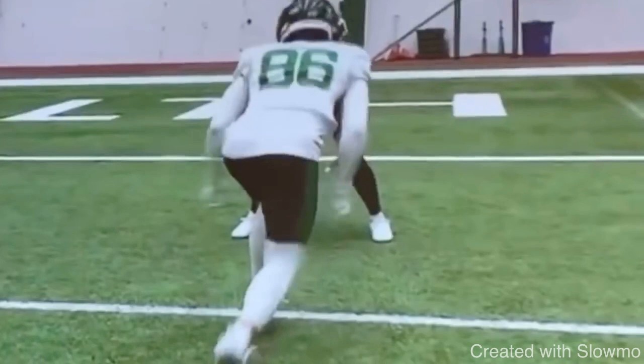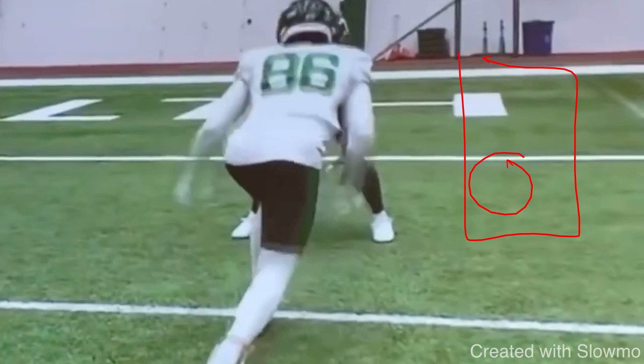If you don't sell to this lane, I'm sure some of you guys probably saw that video of CeeDee Lamb and Amari Cooper talking about releases, right? And how what Amari Cooper does, he talks about when he gets to a certain point, there's no way that DB doesn't think that you're going that direction. And what that comes from is being able to step outside his frame.